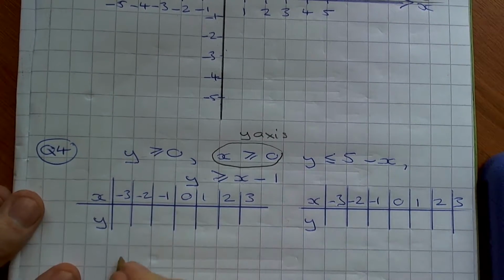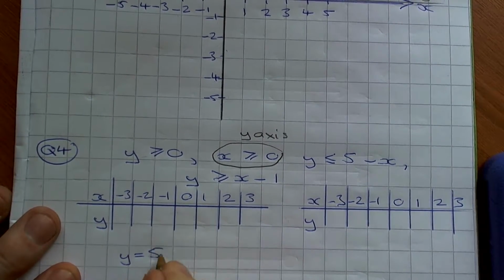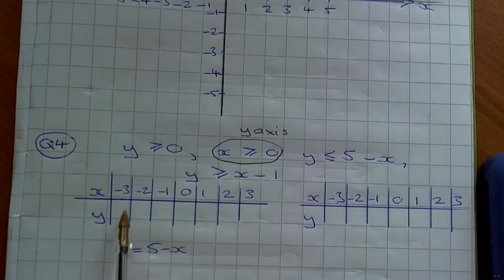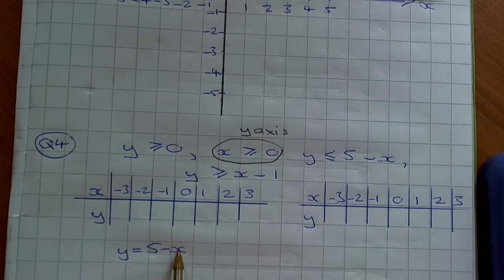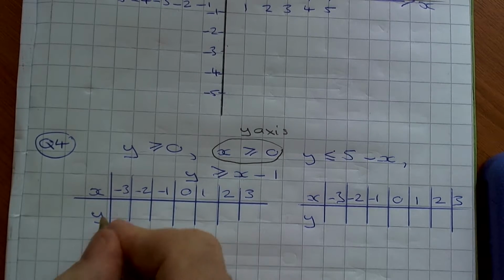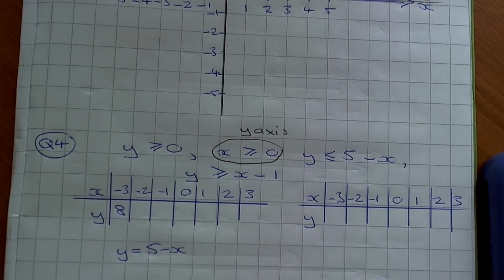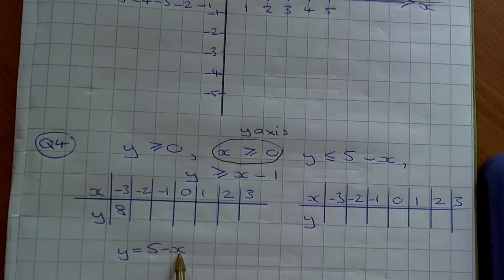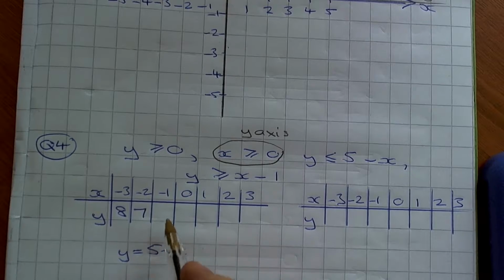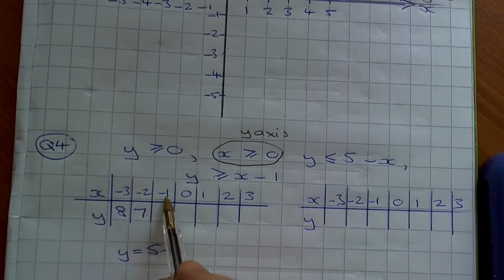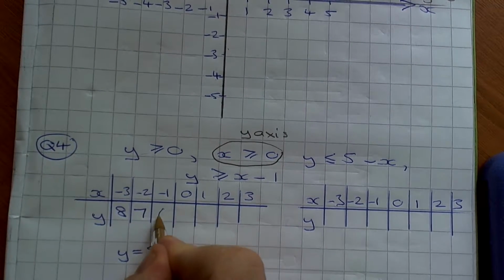So I've set up a little table here. We've got y equals 5 minus x. So when x equals -3, 5 minus -3, well a minus and a minus is a plus. So that's 5 plus 3 is 8. 5 minus -2, that's going to be 7. 5 minus -1 is going to be 6.